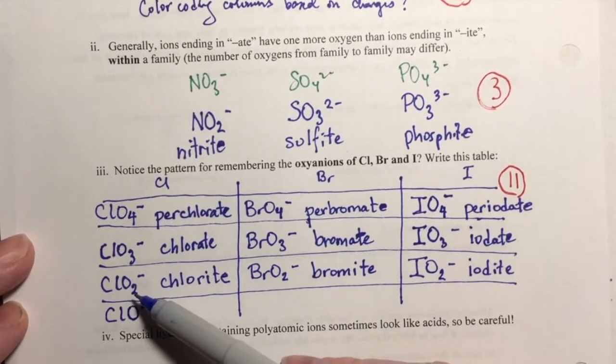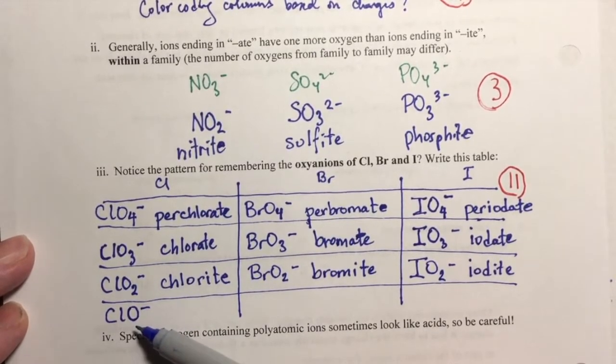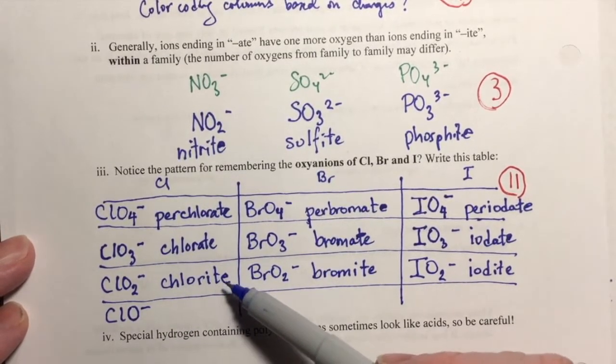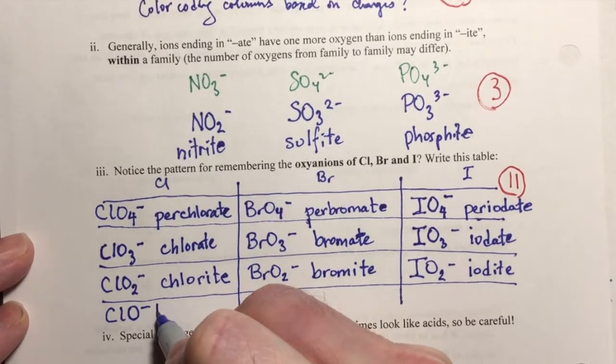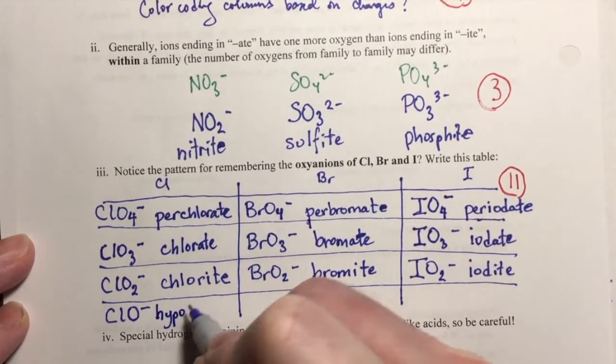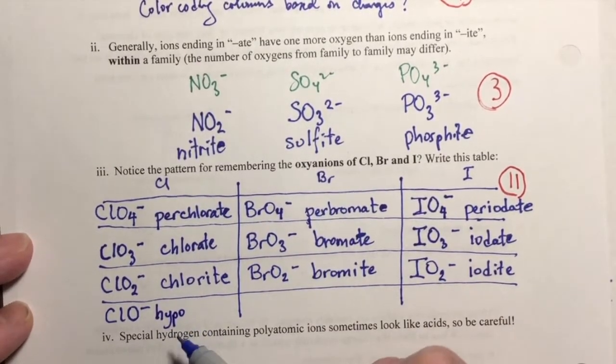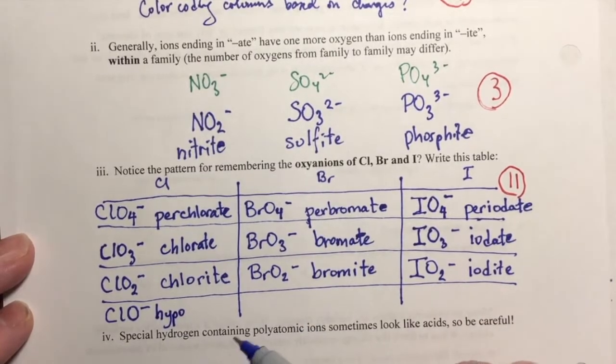And if you have one oxygen less than the ite anion, then there is a special prefix that we use called hypo, H-Y-P-O. Hypo is the prefix that means below or beneath.